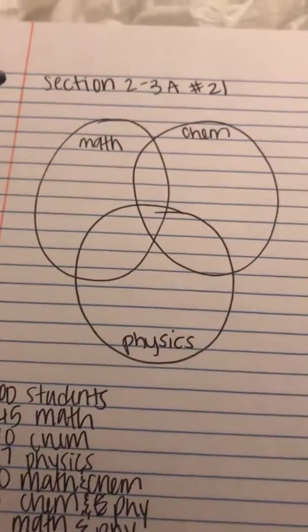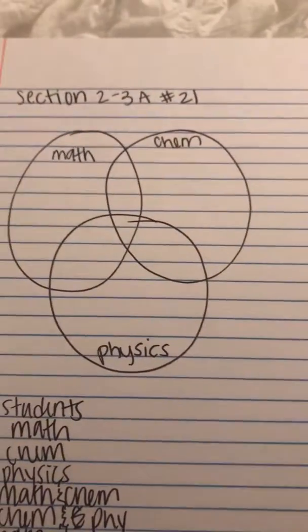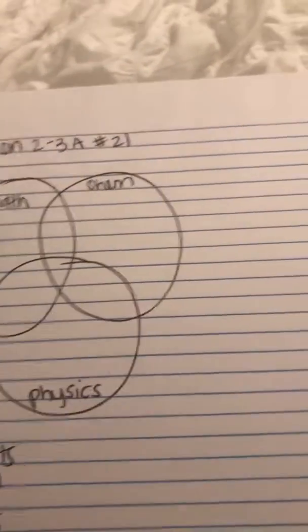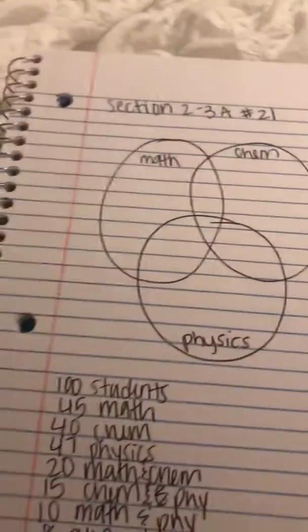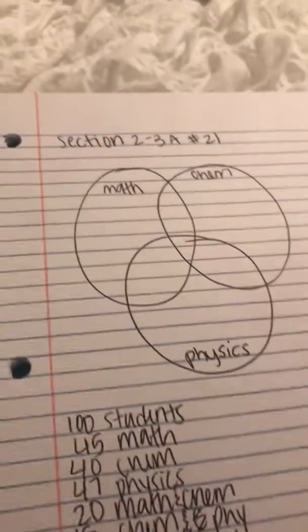Explain why. First thing we're going to do to solve this problem is create a diagram. In this diagram, we're going to have 3 circles, and since we have 3 subjects in the problem, we're going to list them in each of the circles. So we have math, chemistry, and physics, since those are the 3 subjects that were surveyed on.